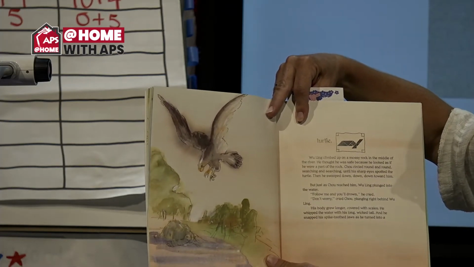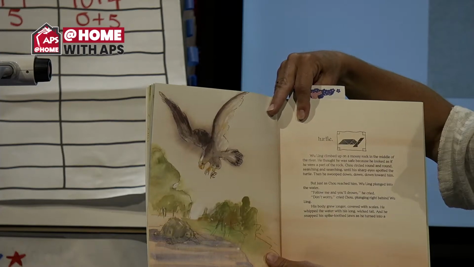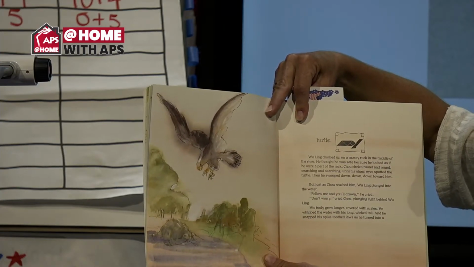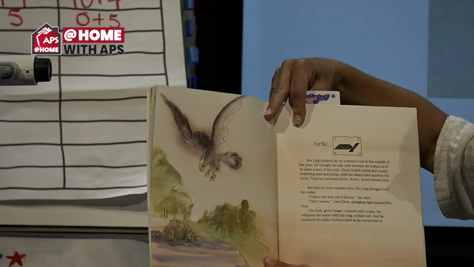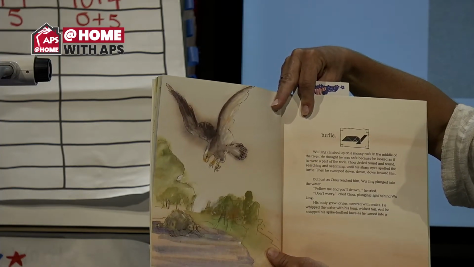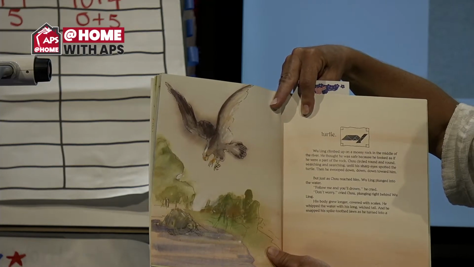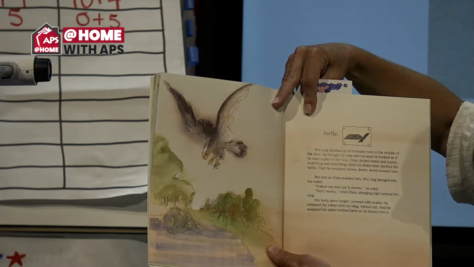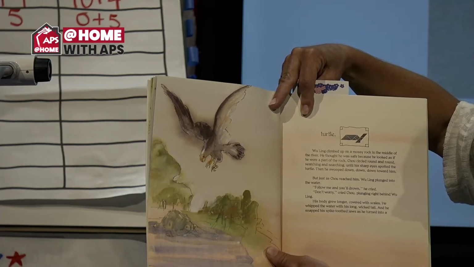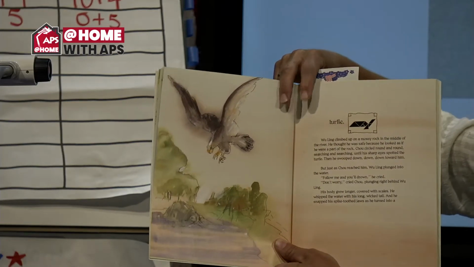But just as Chow reached him, Wu Ling plunged into the water. "Follow me and you'll drown," he cried. "Don't worry," cried Chow, plunging right behind Wu Ling. His body grew longer, covered with scales. He whipped the water with his long, wicked tail, and he snapped his spike-toothed jaws.